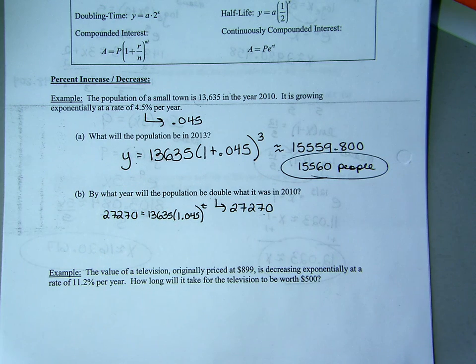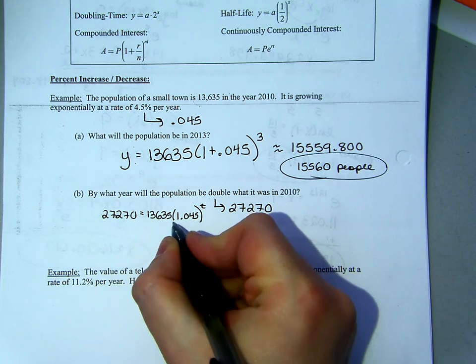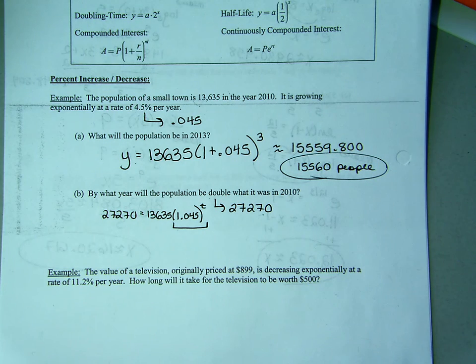When there are variables in a power, we can find those by using logarithms. This is an exponential equation. However, before I deal with that, I feel like I need to get this piece by itself. What do you do first?